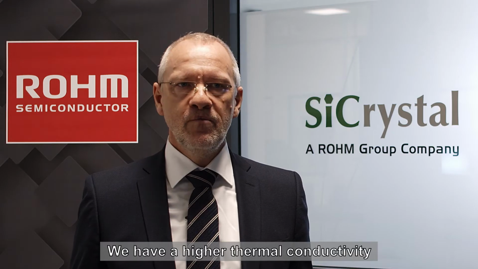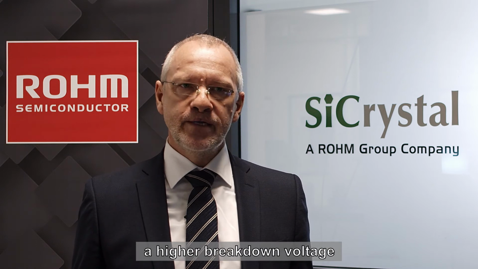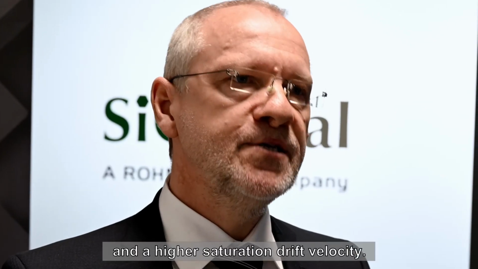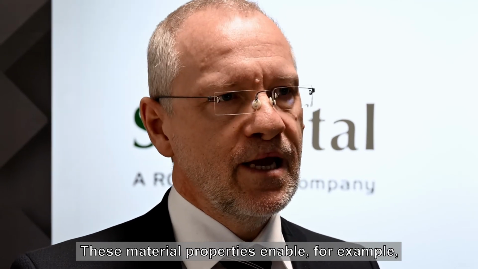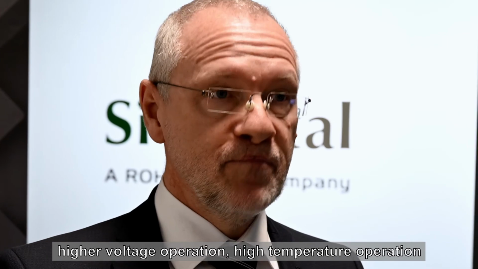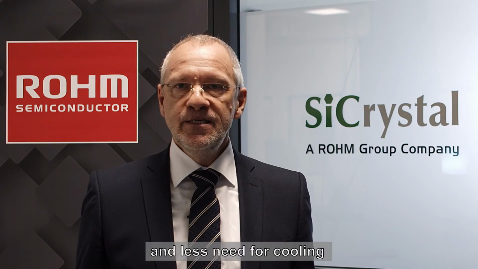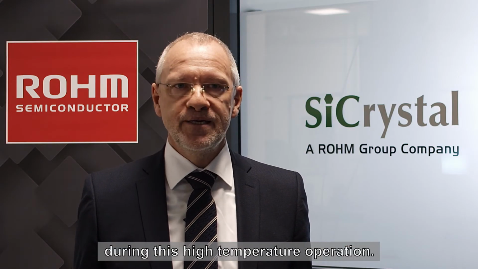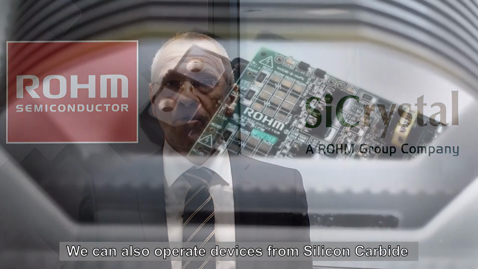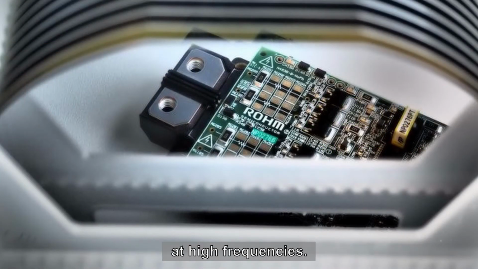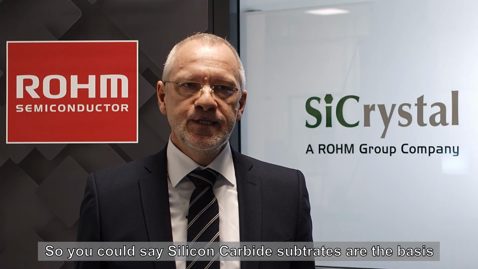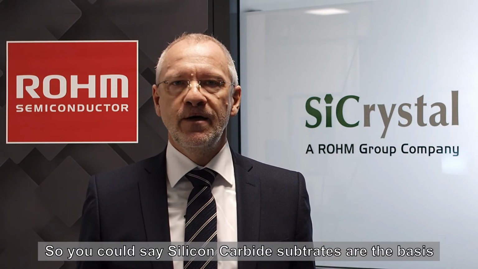We have a higher thermal conductivity, a higher breakdown voltage and a higher saturation drift velocity. These material properties enable, for example, higher voltage operation, high temperature operation and less need for cooling during this high temperature operation. We can also operate devices from silicon carbide at high frequencies. So you could say silicon carbide substrates are the basis for disruptive technology.